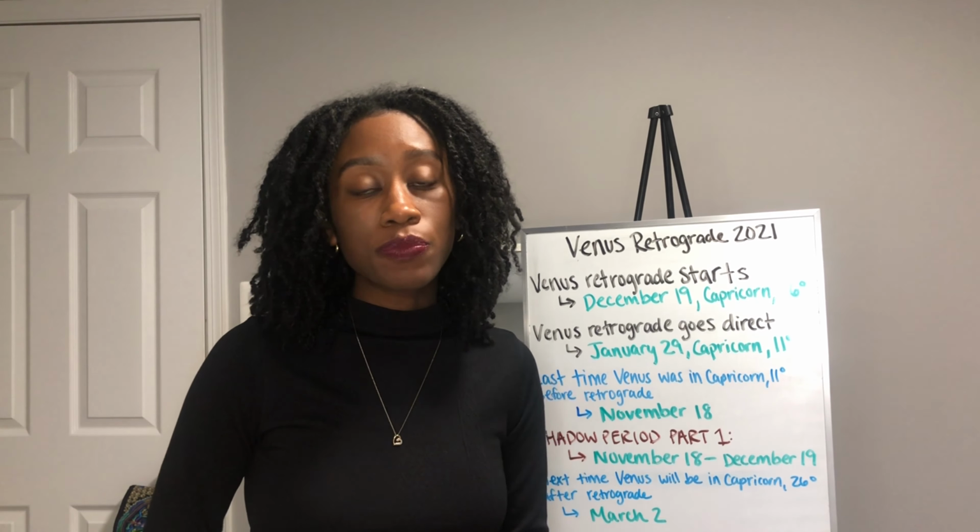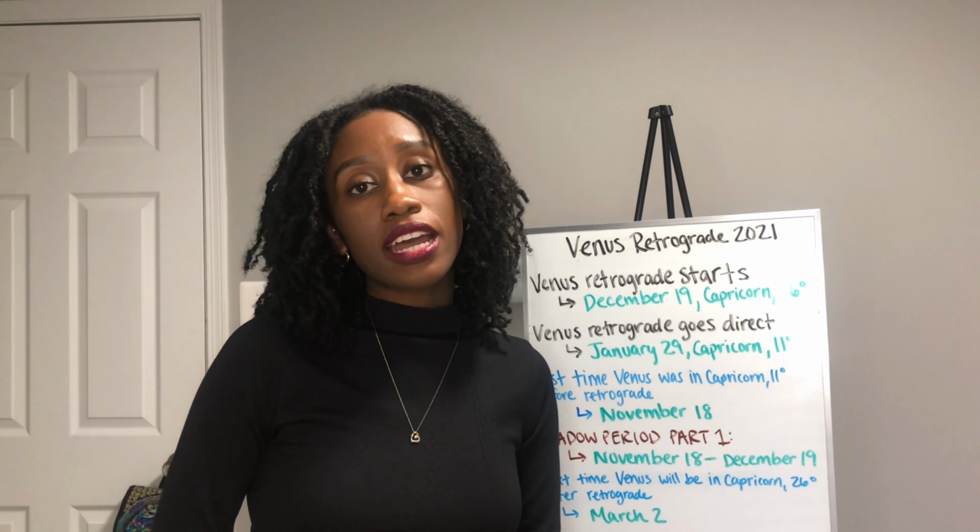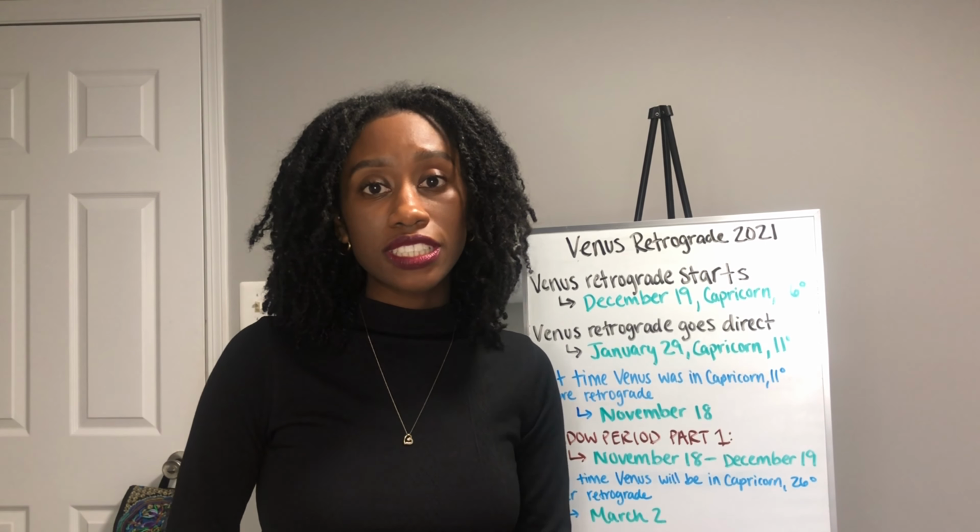So we have to figure out the rest of this shadow period, because remember, I said the first shadow period is before Venus goes into retrograde, and then the last part of the shadow period is after Venus goes direct. The way that we're going to figure out the dates of the last part of the shadow period is to figure out the next time Venus will be in Capricorn at 26 degrees after the retrograde is finished. And remember, that's where Venus will be when the retrograde starts, in Capricorn at 26 degrees.